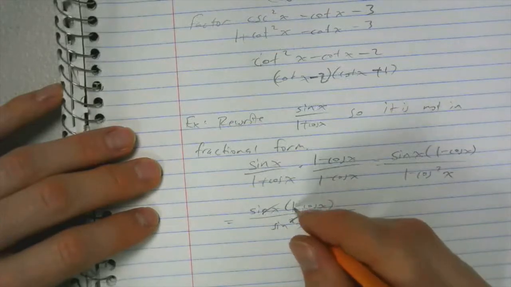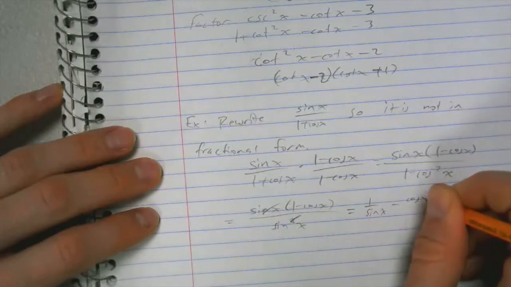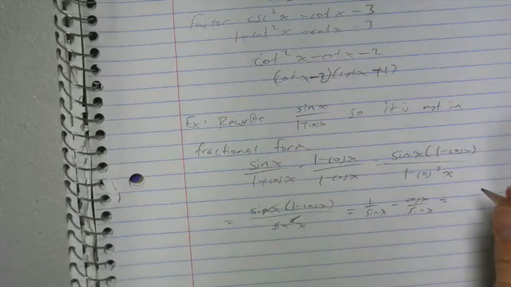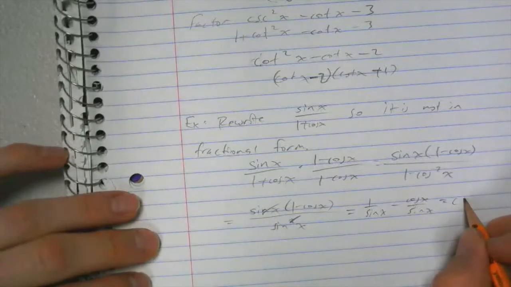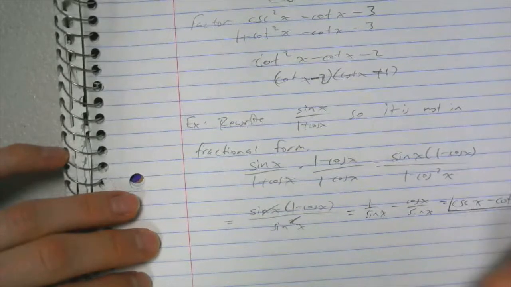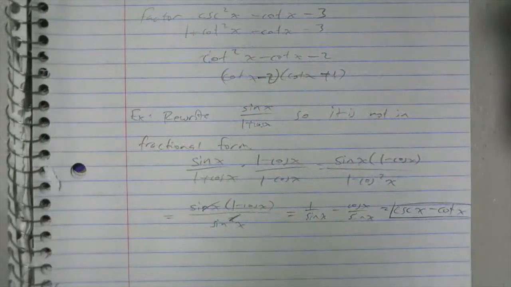Makes it 1 over sine x minus cosine x over sine x. So then we can write that as cosecant x minus cotangent x, and now it's no longer a fraction, so that's a little bit better than what we had before.